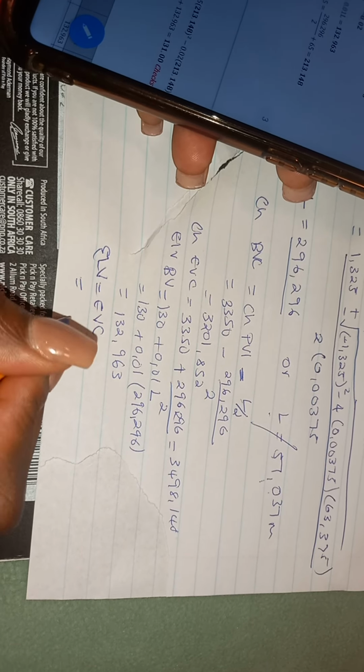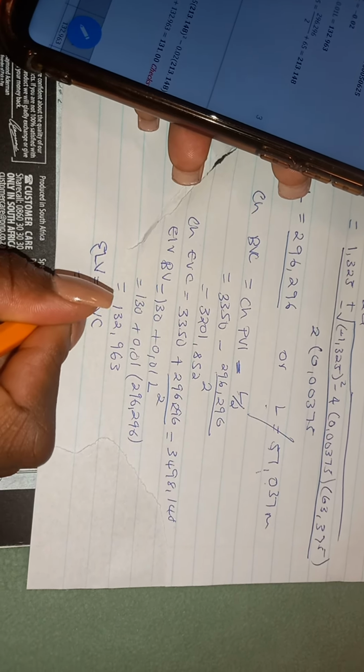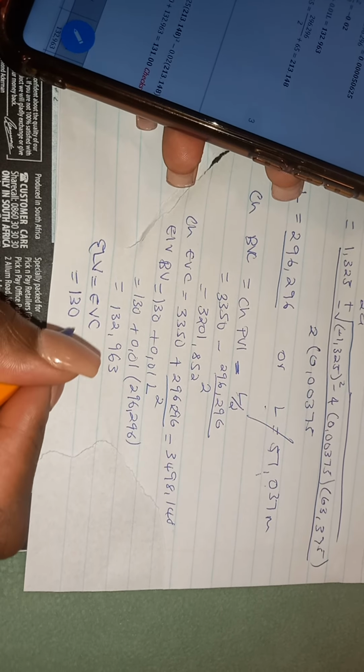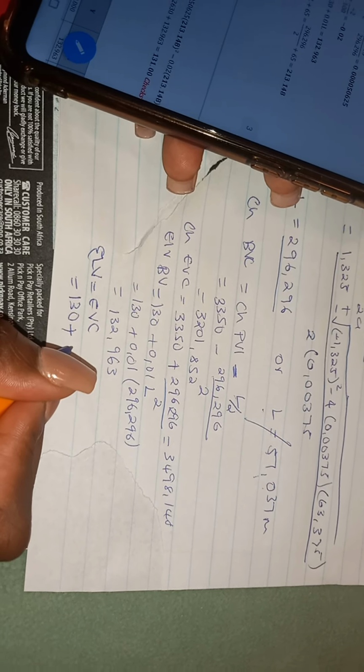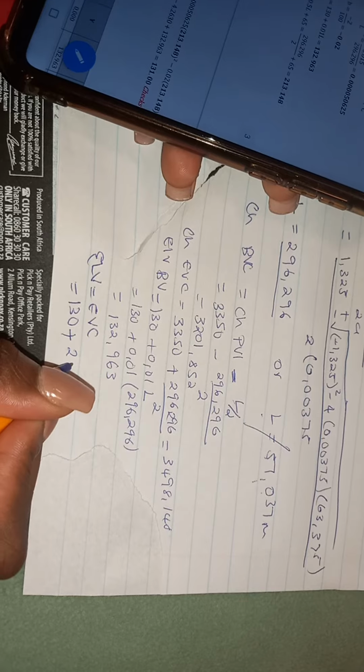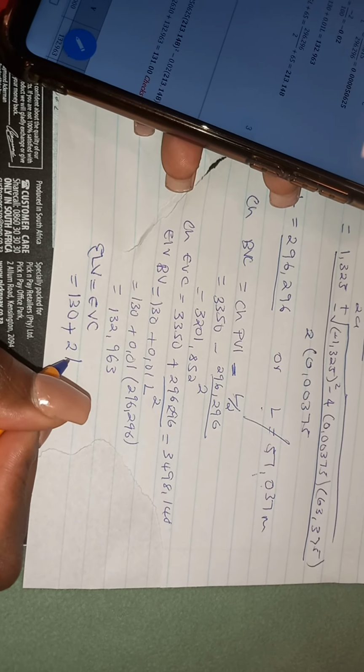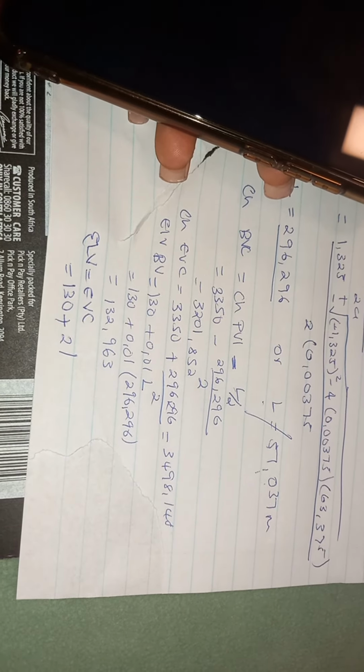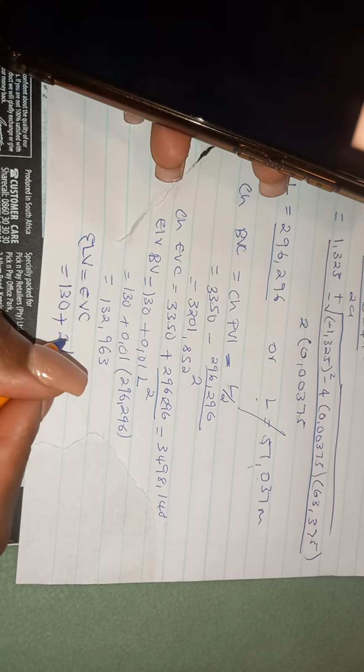And then you calculate elevation at EVC. It's going to be elevation of PVI 130, plus G2 times L over 2. Your G2 is 2%, or sorry, it's 1%.